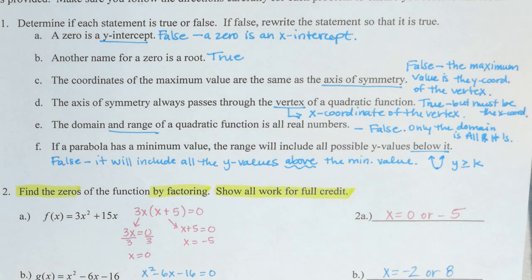You could have also said the x-coordinate of the maximum is the same as the axis of symmetry. That would be fine. If you specified it was the x-coordinate, that would be true. For D, the axis of symmetry always passes through the vertex of a quadratic function. Technically that is true, but I did specify it should be the x-coordinate to remind you.